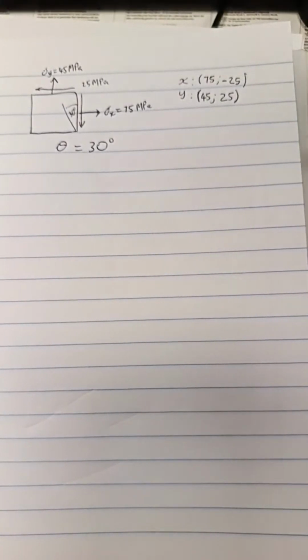Remember, this one is rotated by 30. It is a rotation of 30. So we know that theta is equal to 30 degrees. All right, so let's go ahead and read the question. It says, prove from the image above that the sum of the normal stresses is equal to the sum of direct stresses acting on the plane.